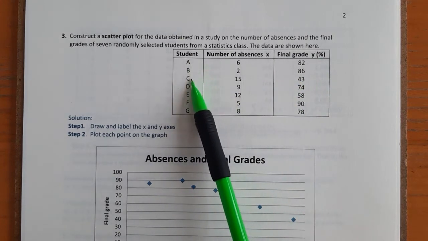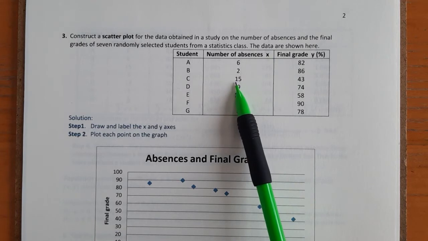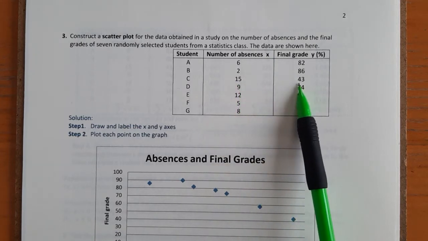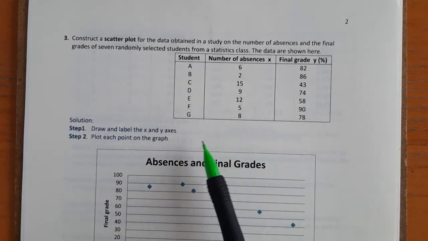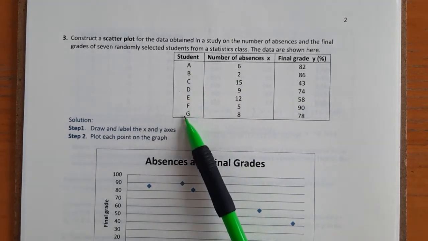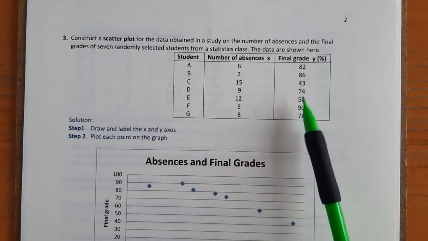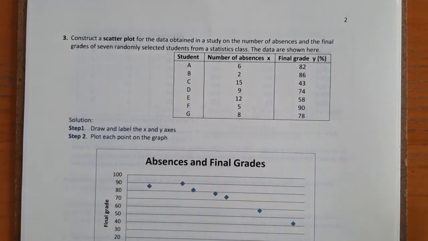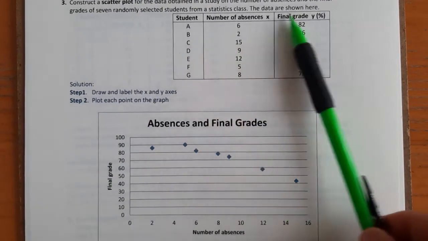Student C, the number of absences x is 15 times. The final grade y is 43, and so on. Student G was absent 8 times. The final grade y is 78. And draw a scatter plot for this data.